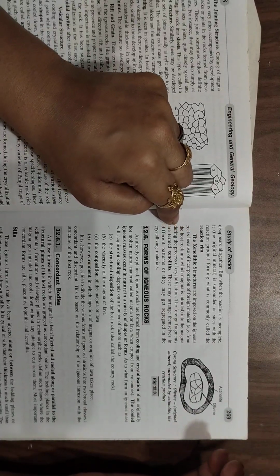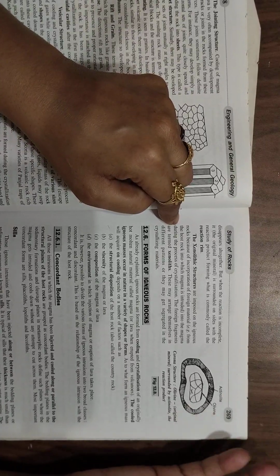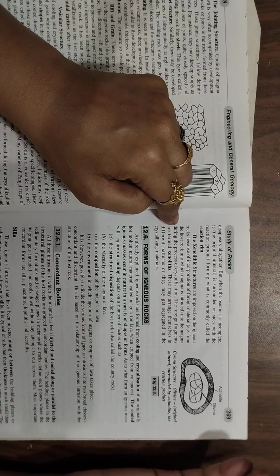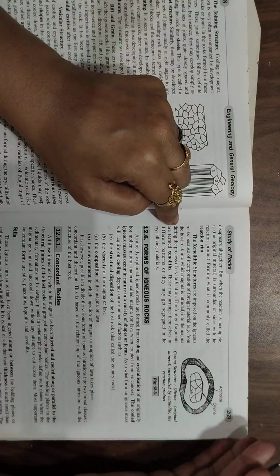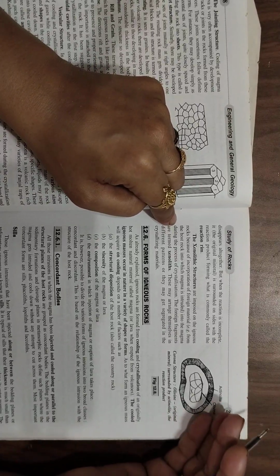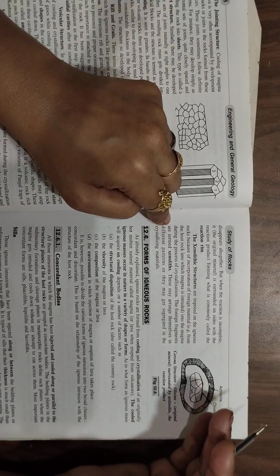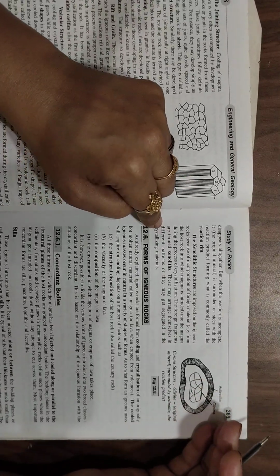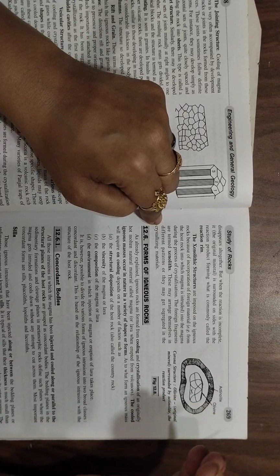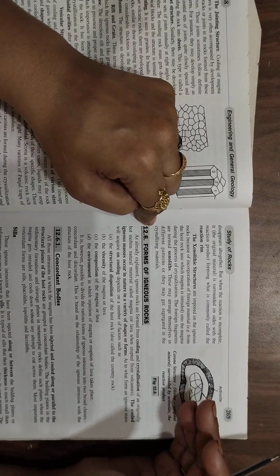The xenolithic structures are imposed on the igneous rocks because of incorporation of foreign materials, for example from the host rock into which magma is intruded, into the magma during the process of crystallization. The foreign fragments are termed xenoliths, and these may arrange themselves in different patterns or they may get segregated in the crystallizing materials.